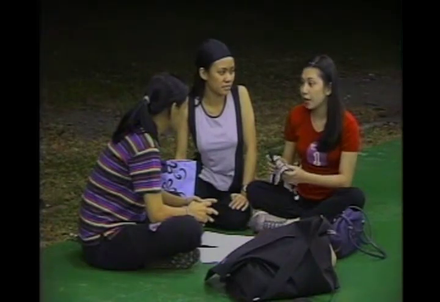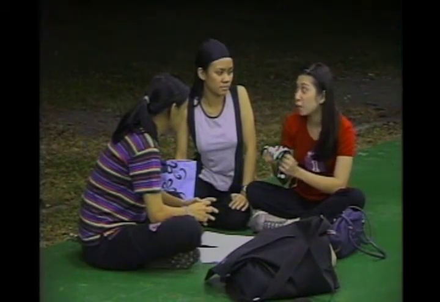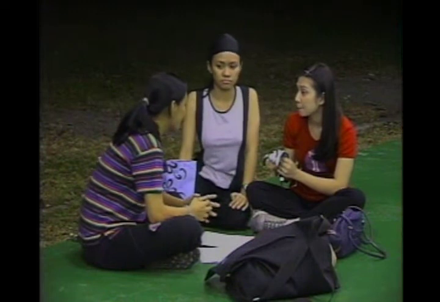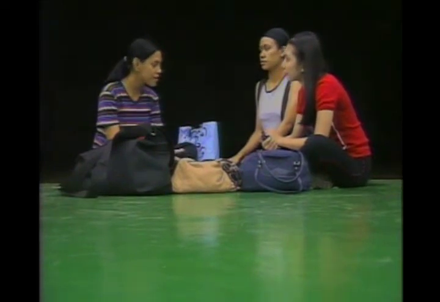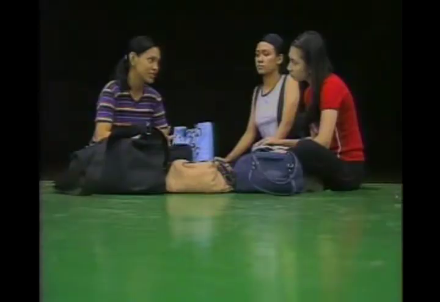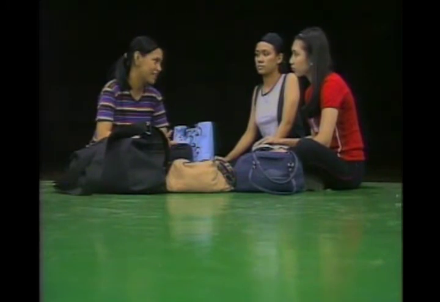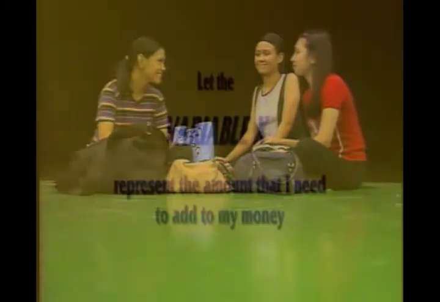Yes, but my problem now is I still can't buy this bandana. My money is not enough. How much is the bandana? 70 pesos. And how much do you have in your purse? 48 pesos and 50 centavos. Using a variable, you will know how much money do you still need to be able to buy that bandana. Can you do that? Of course I can.